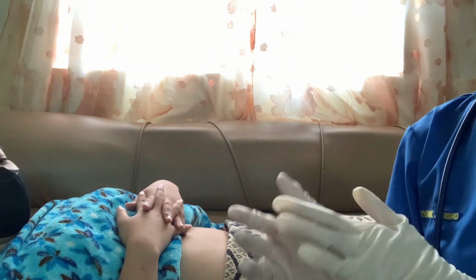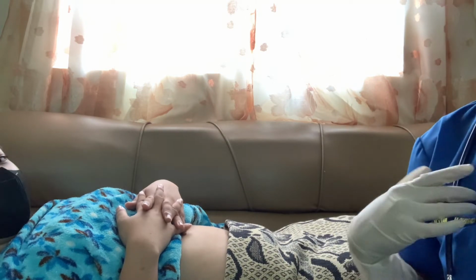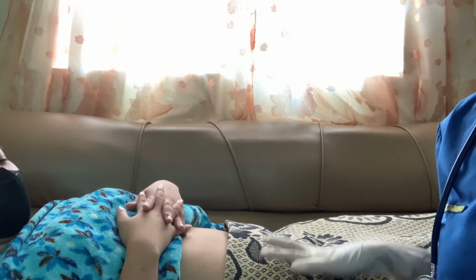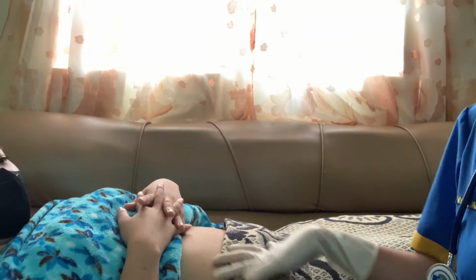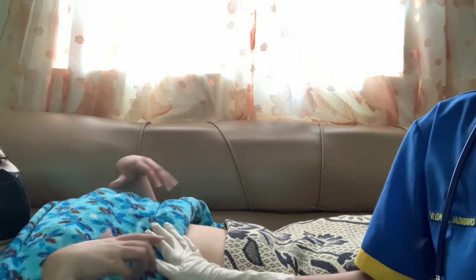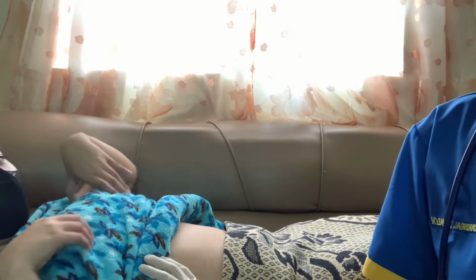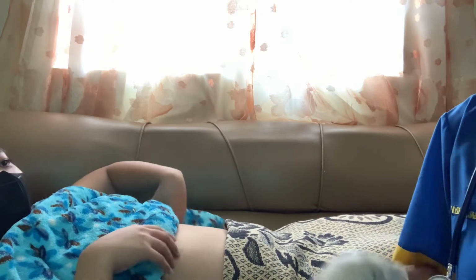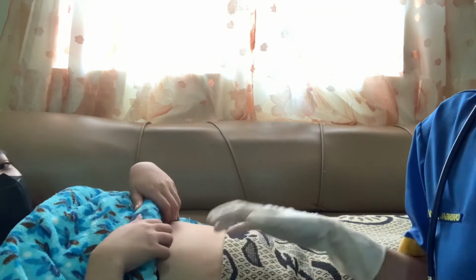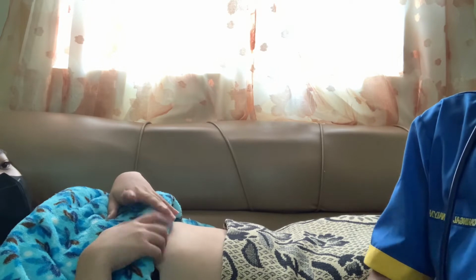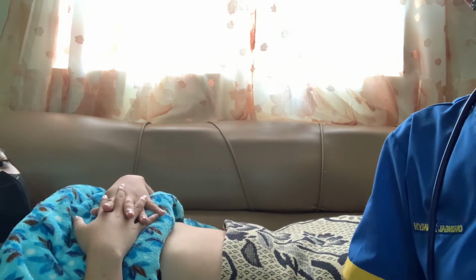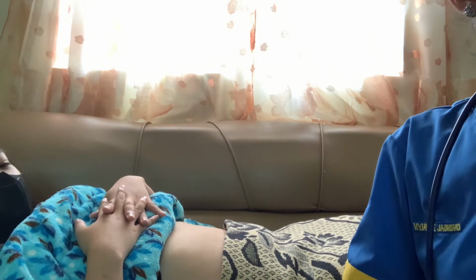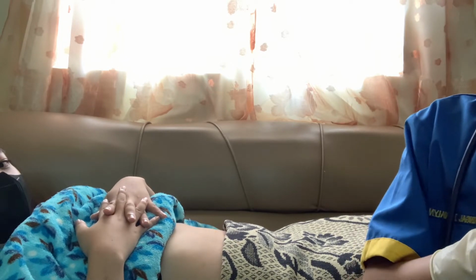So after donning our gloves, we need to get our stethoscope and an additional blanket to cover the area that is not going to be exposed. First of all, we must lift the patient's gown and expose only the abdomen of our patient. Before we do anything, observe first.